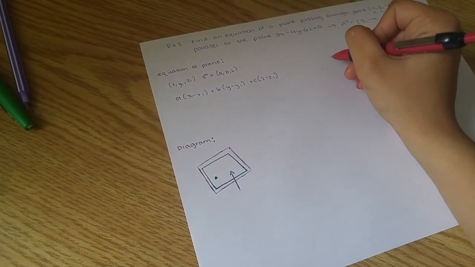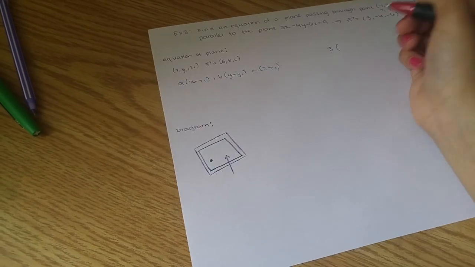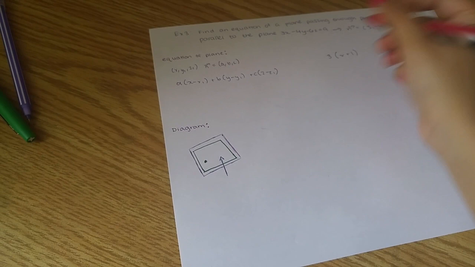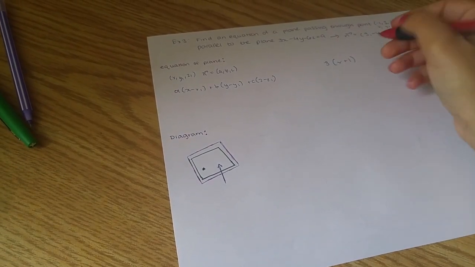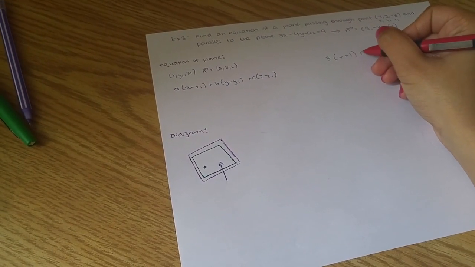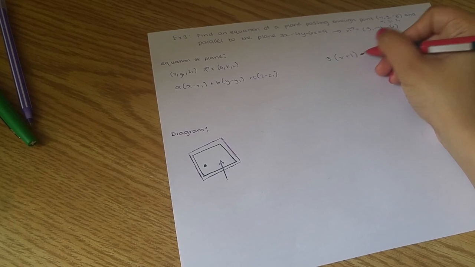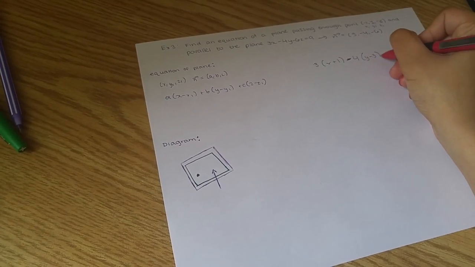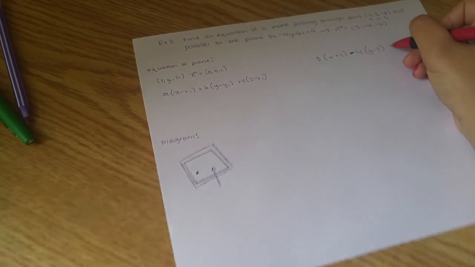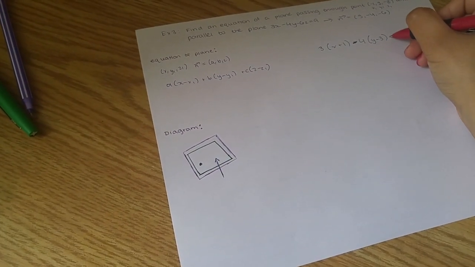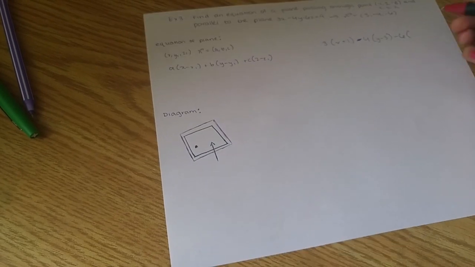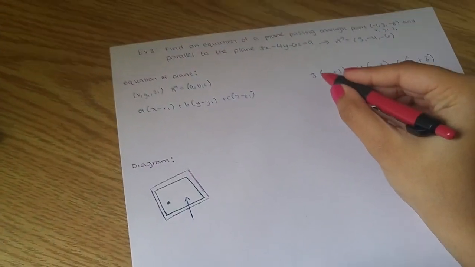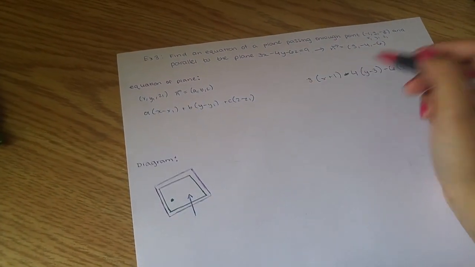So our a value would be 3, so 3x plus 1, because minus negative 1 equals plus 1, plus our b value, which in this case would actually be negative 4, y minus 3, and then negative 6, z plus 8. So now we can simply distribute this and solve.